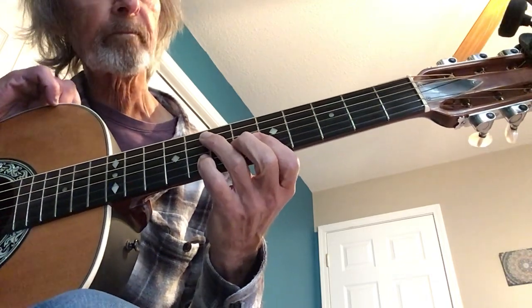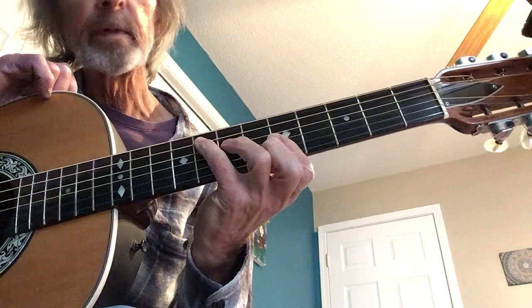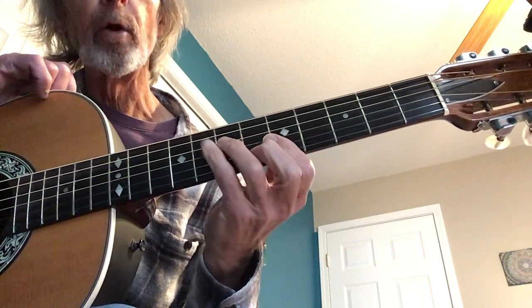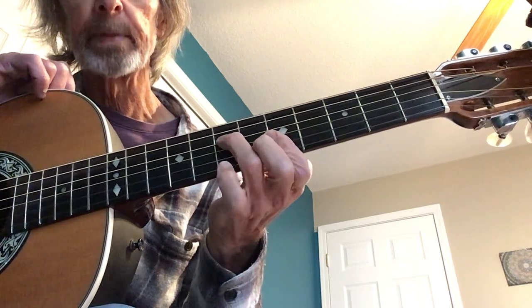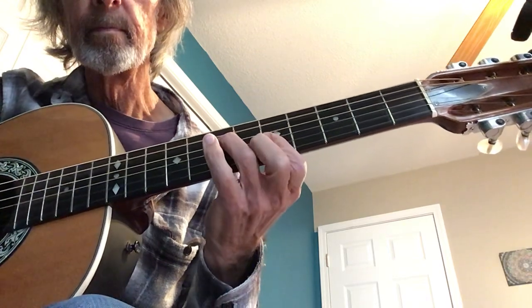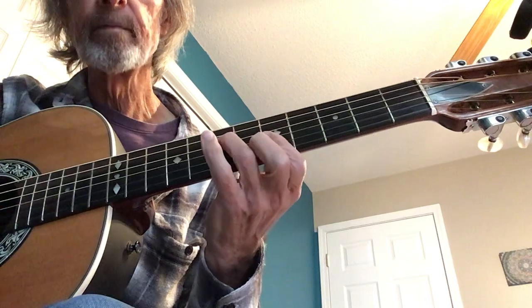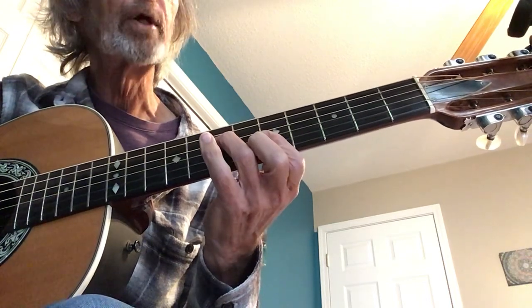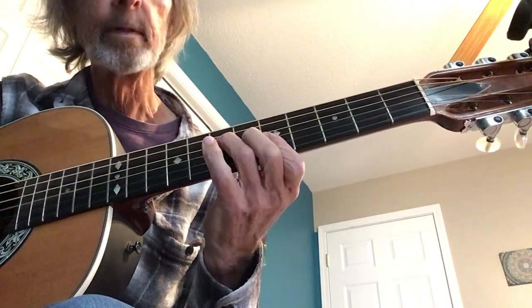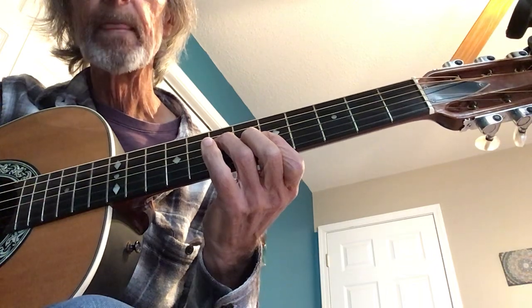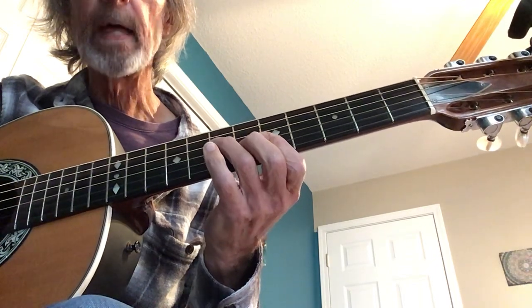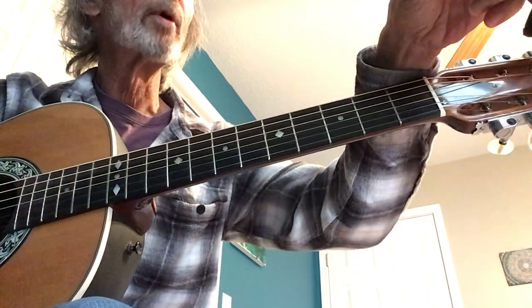Now, if you find that difficult, you can put an open A in the bass. In other words, just play that much of the chord and play a first inversion F. And then when you go to the A chord, just keep that A in the bass for both of those chords.